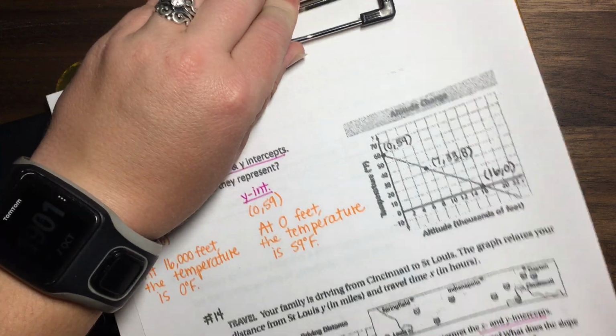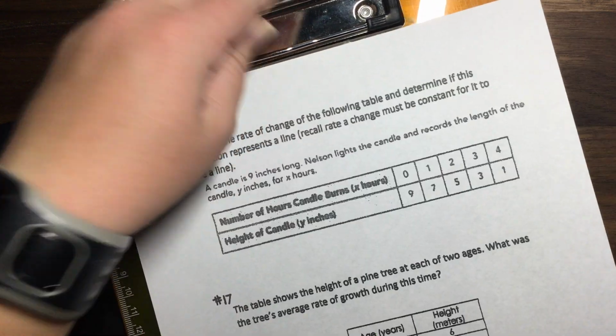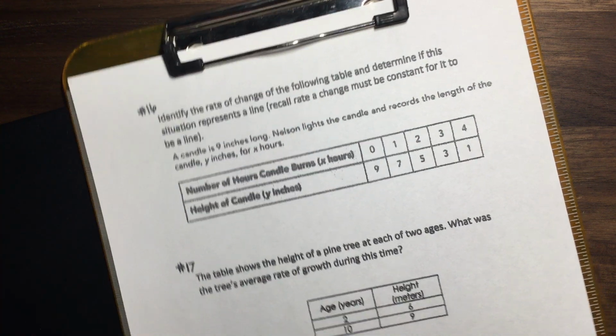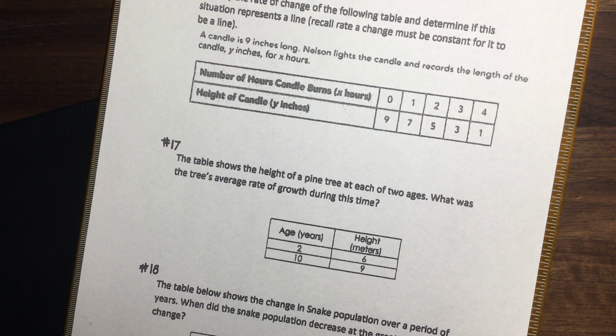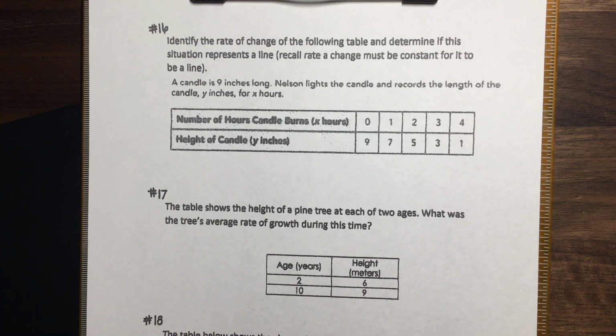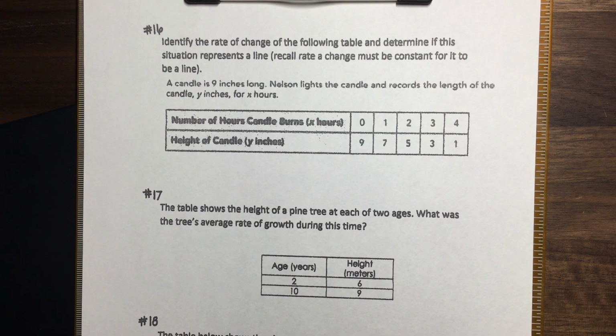Moving on to the last and final page. All right, here we go. We did some graphs. Now we've got some tables here. We have already worked out the graph problems. So number 16, it says identify the rate of change of the following table and determine if its situation represents a line.